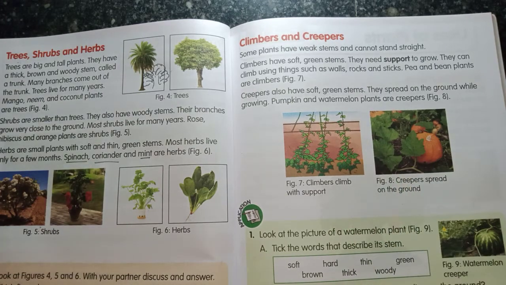The difference between creepers and climbers is that climbers grow in the upward direction with the help of some support, so they climb up, and creepers just spread around the ground. That's it. These are the different types of plants.